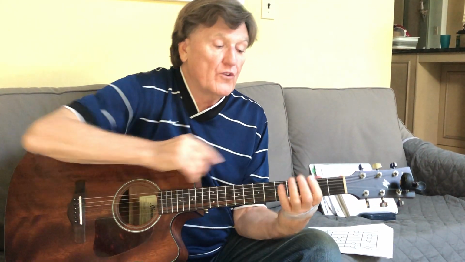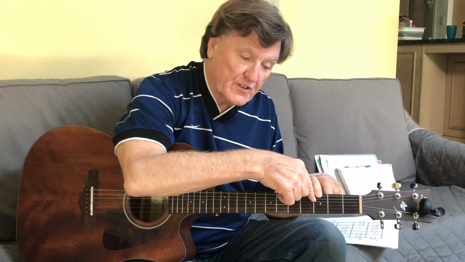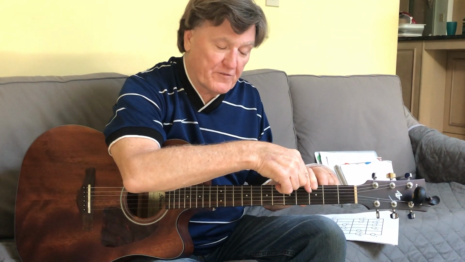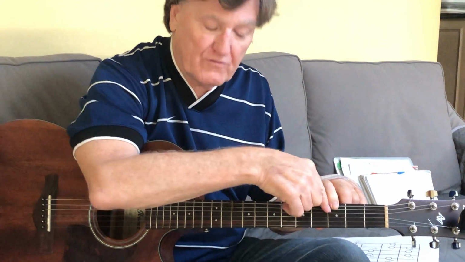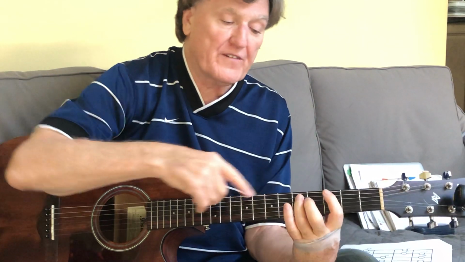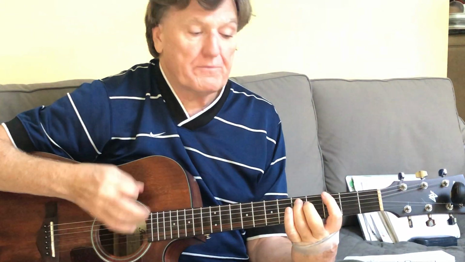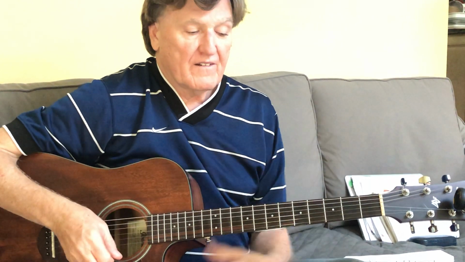Whatever note your index finger is on, you go to the string below it, fret the string 5, move south 2 frets, come down here, and put your ring finger then 2 frets down, and you have, in this case, a G power chord.